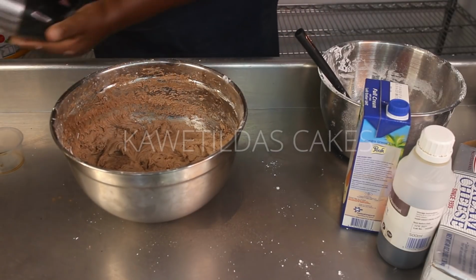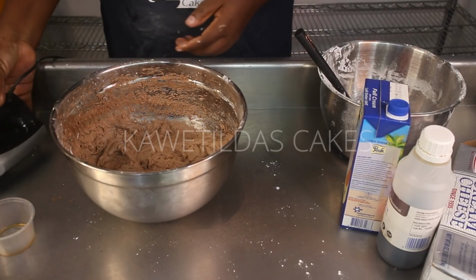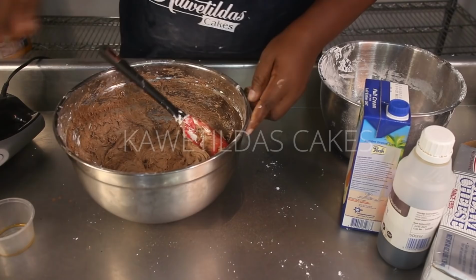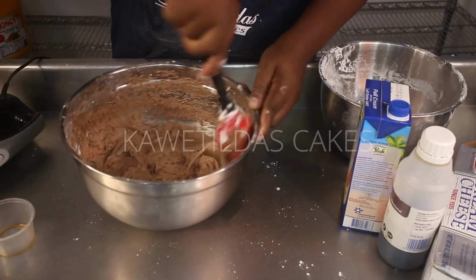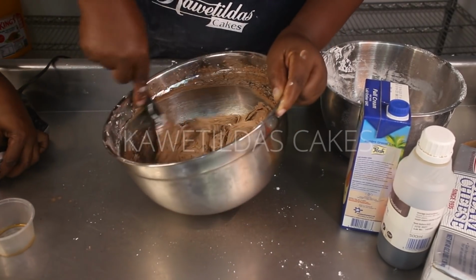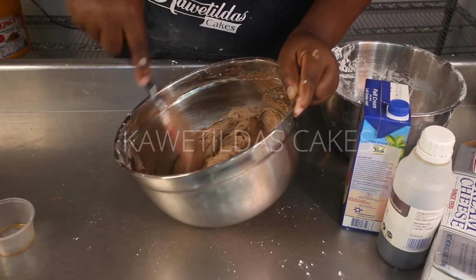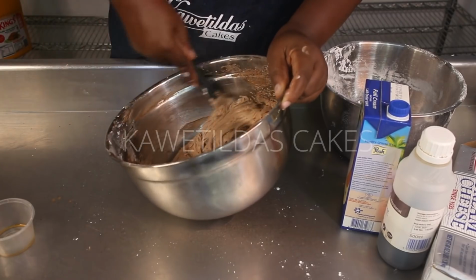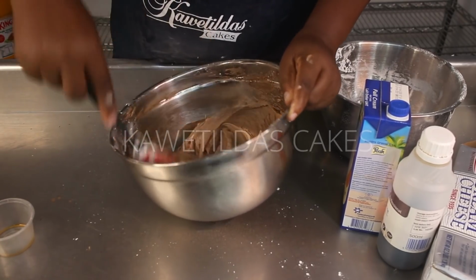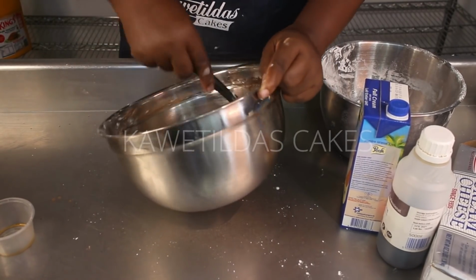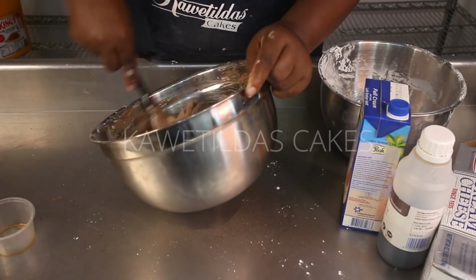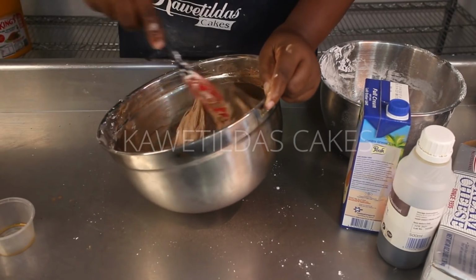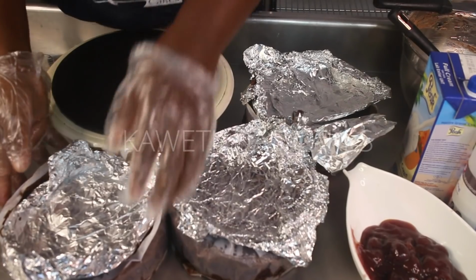So we're done with this. So this is what we use in layering. We use it to layer our cake and it's going to taste really nice. So whatever you like, you do with your cake. So the next one we're doing is the chocolate fudge.